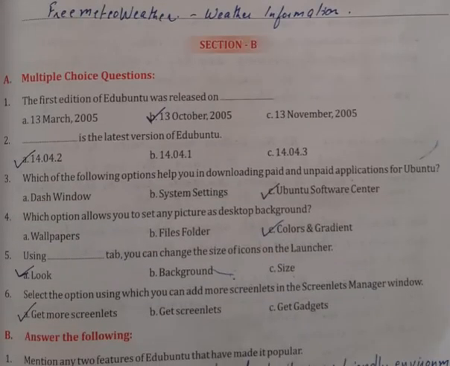Now multiple choice questions. The first edition of Edubuntu was released on 13th October 2005. 14.04.2 is the latest version of Edubuntu. Which of the following options help you in uploading or downloading paid and unpaid applications for Edubuntu?